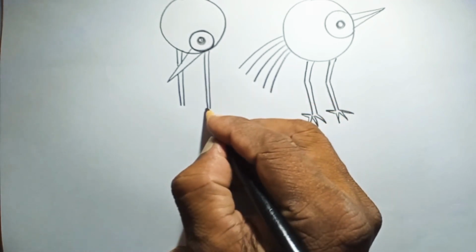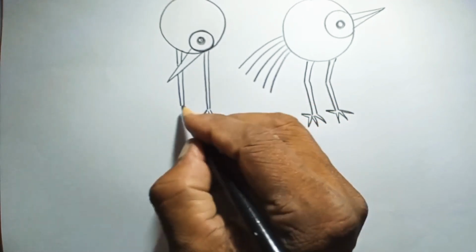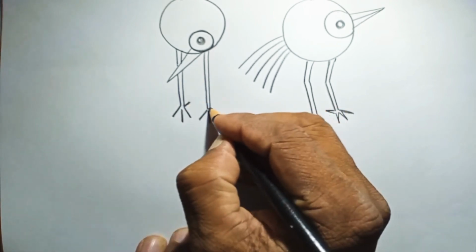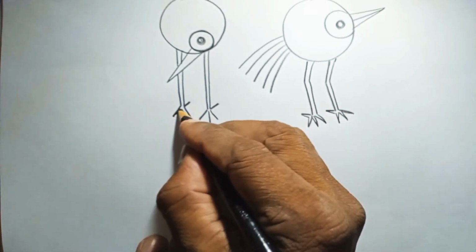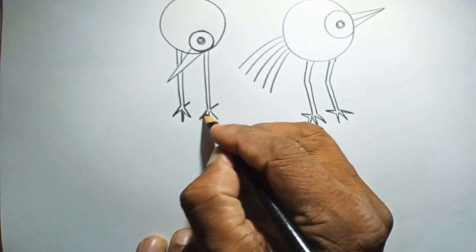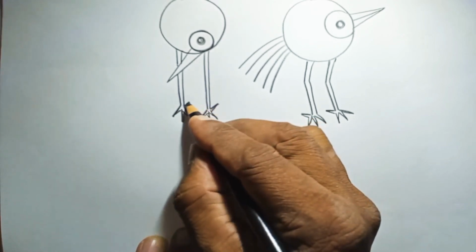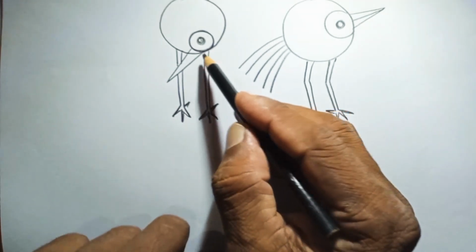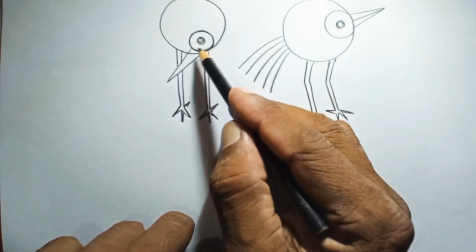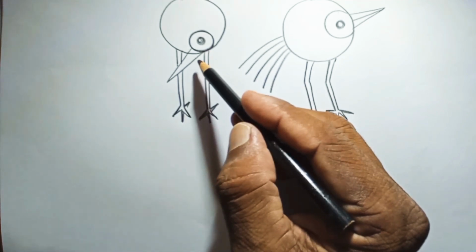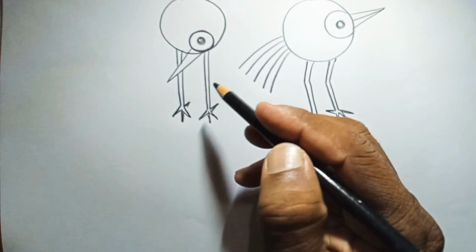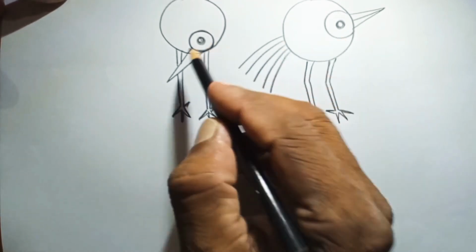Okay, now you know 1 2 3, 1 2 3. Okay, behind one. If you want you can add here, yeah, line width, 2 line width. Now okay, if you like you can change the beak also, different beak width. When you change the beak width, different birds will come. Yeah, now looking that side, here down.